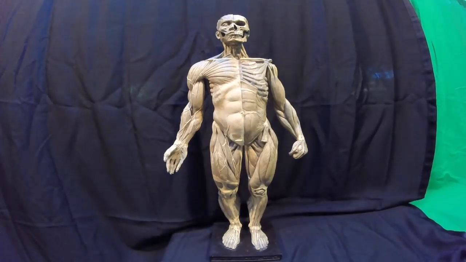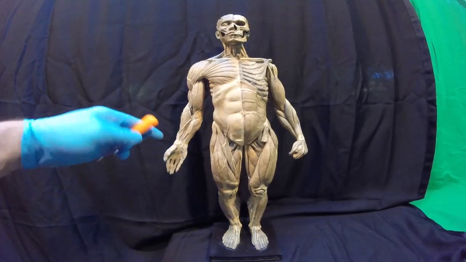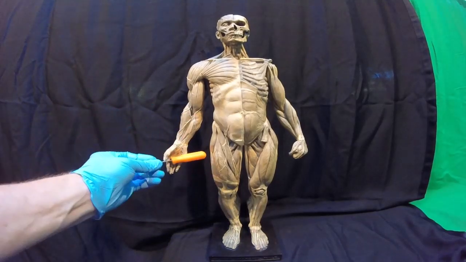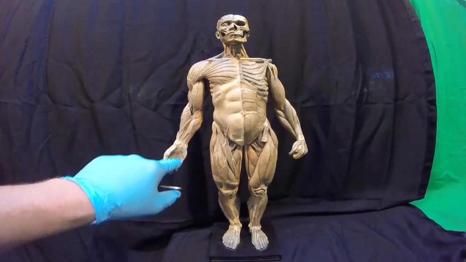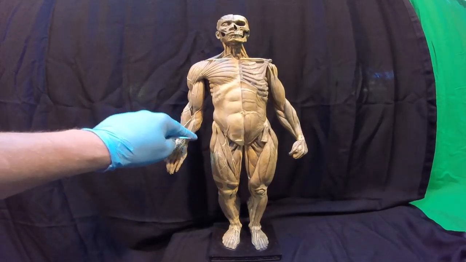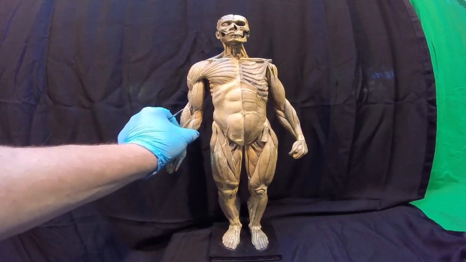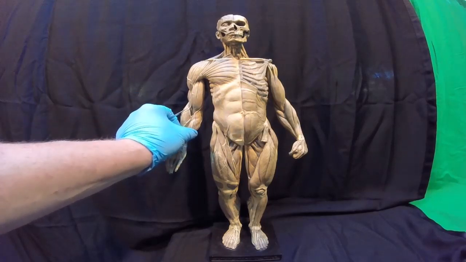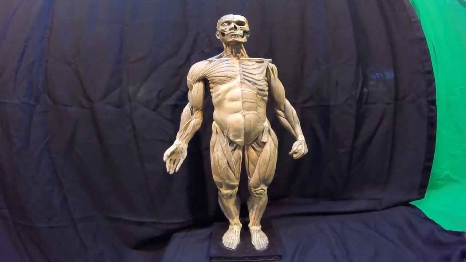Then if we think about, say we were going to grip a knife, so we were going to hold on to a knife, which would mean that we would flex these hand muscles. Then we would be flexing these muscles here, and this group of muscles is known as our flexors. So our flexors would help us, for instance, hold a knife.